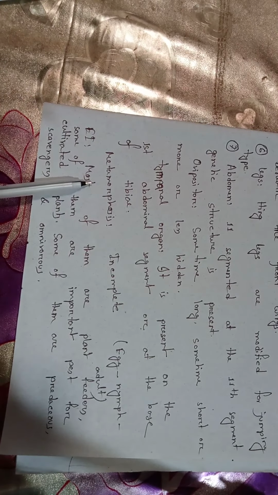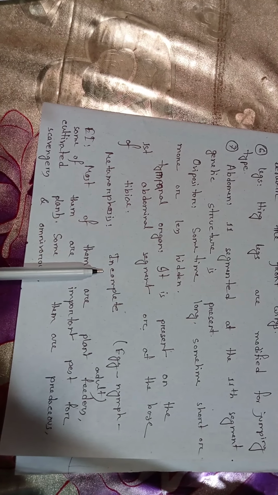So let's come to the metamorphosis. Metamorphosis is incomplete. This means the nymph and adult have a tiny little change, because they don't possess any wings, but they do possess wings at the adult time.